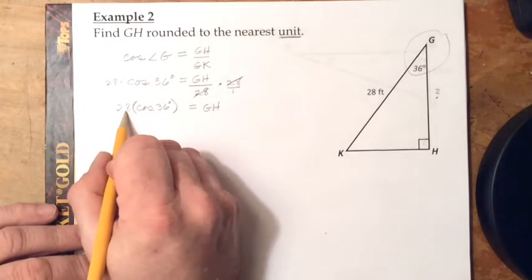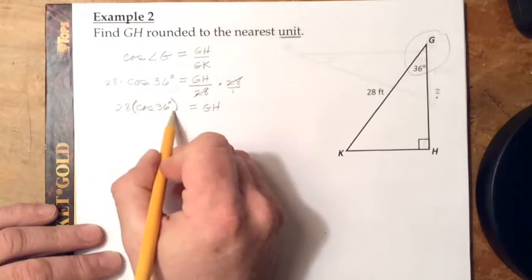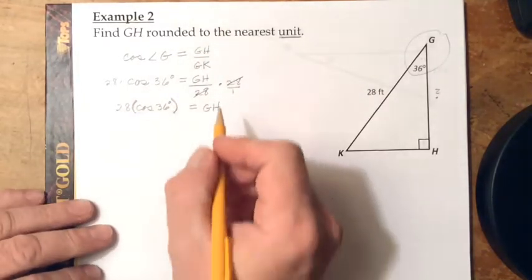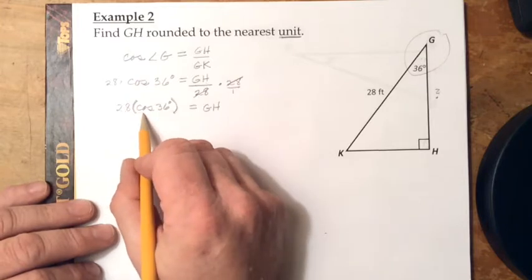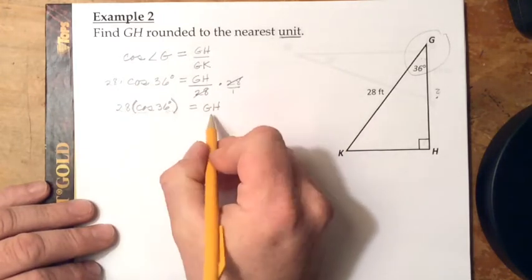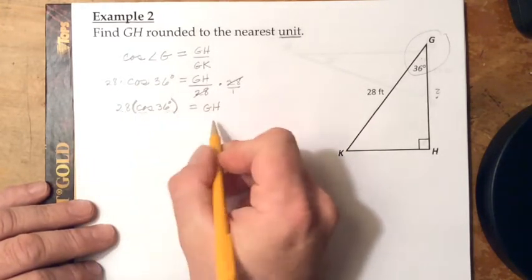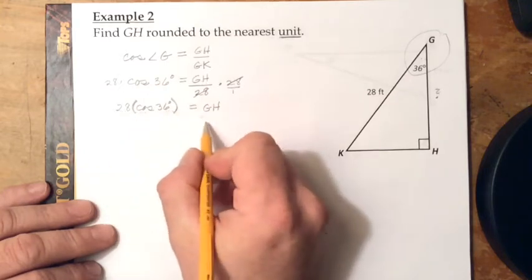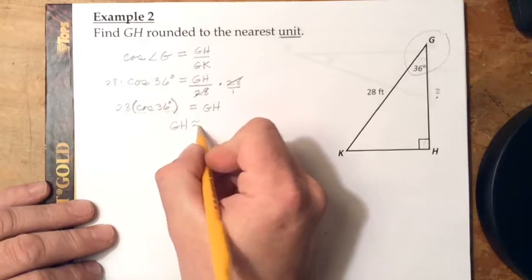But that means 28 is multiplied with this entire expression here, cosine 36. That's important because here in just a moment we'll do a problem where we have to move this particular thing to the other side. But anyway, what we have here is GH is equal to 28 times the cosine of 36 degrees. So once we evaluate this in our calculator, we will get the length of GH. Actually, it'll be an approximate length.